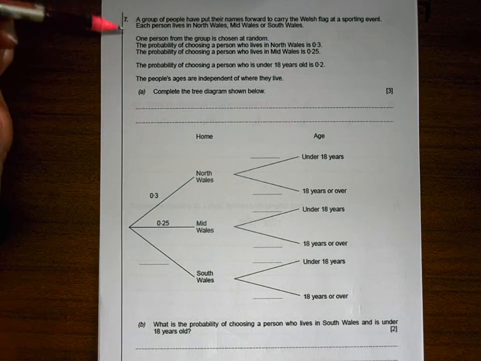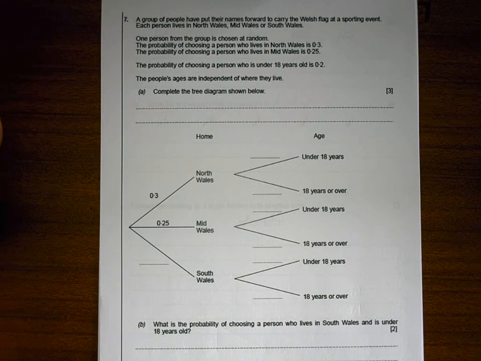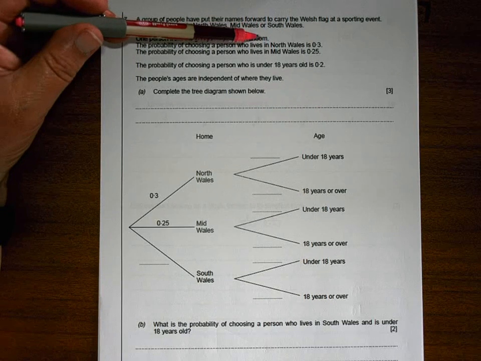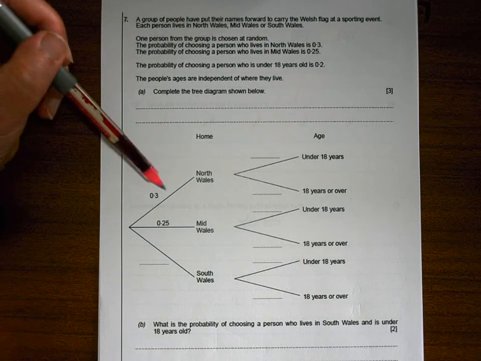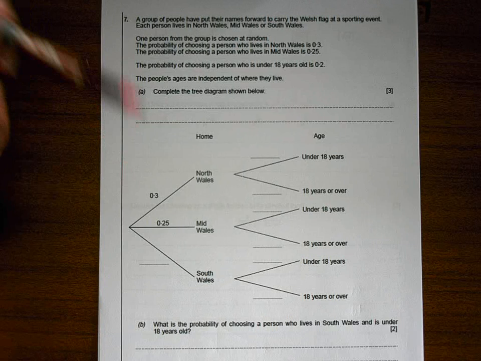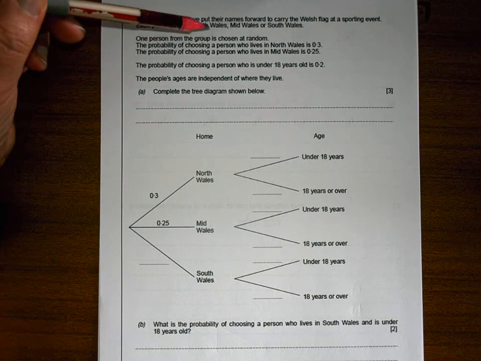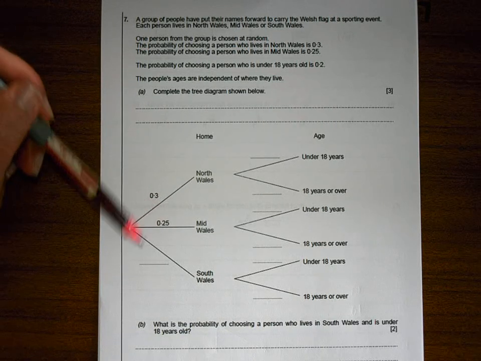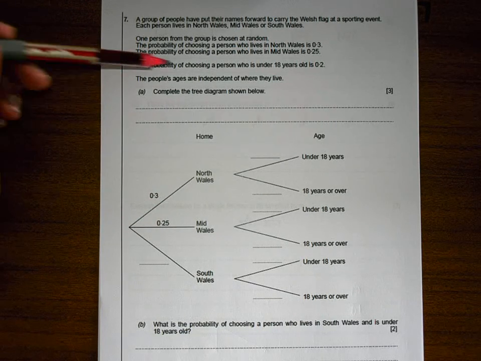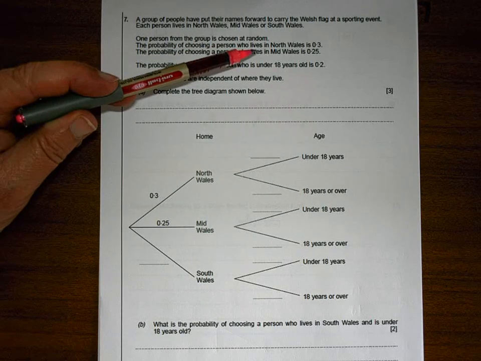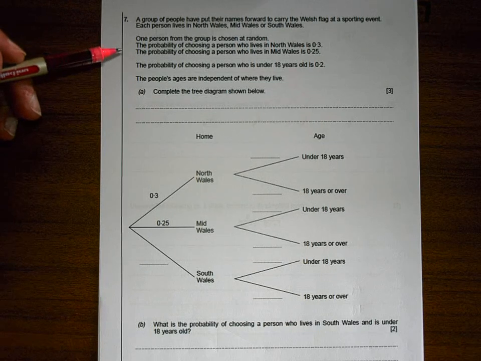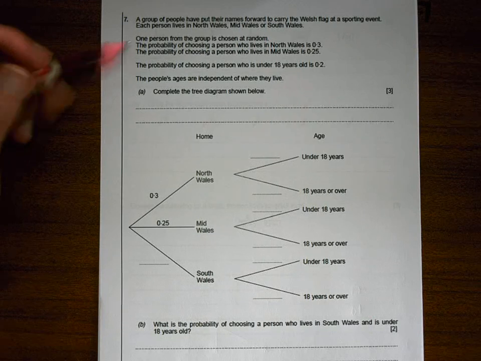One person from the group is chosen at random. The probability of choosing a person who lives in North Wales is 0.3, so that's here on your diagram. The probability of choosing a person who lives in Mid Wales is 0.25. And then the probability of choosing a person who is under 18 is 0.2. People's ages are independent of where they live, so it doesn't matter how old they are, it makes no difference on where they live or vice versa. Complete the tree diagram shown below.